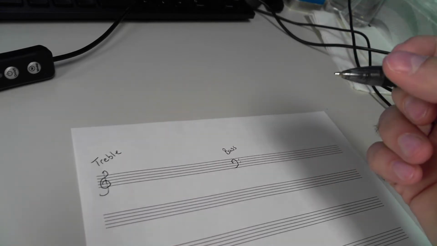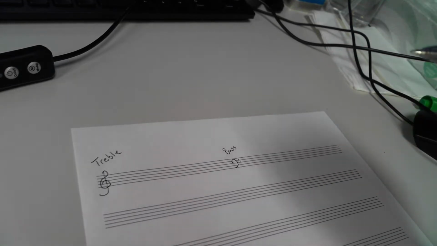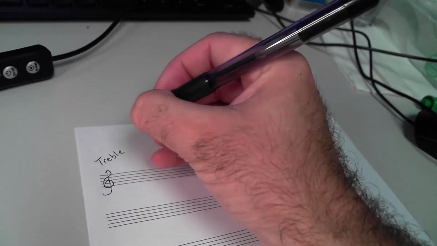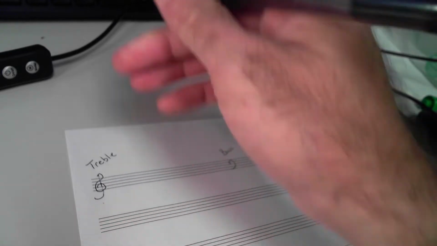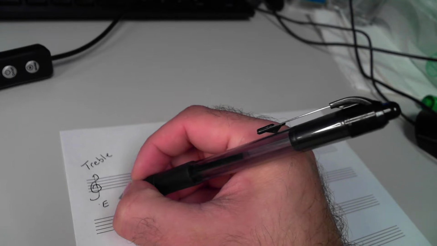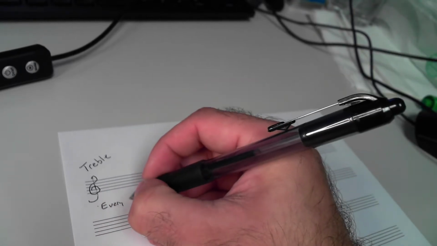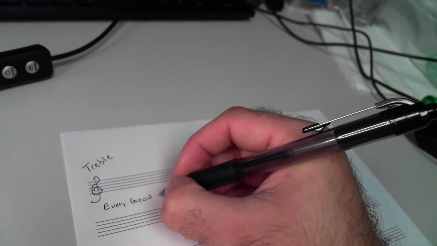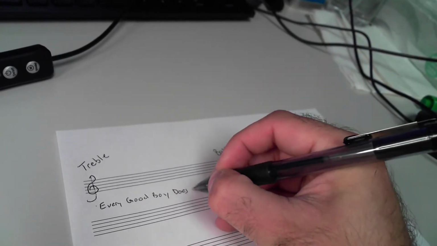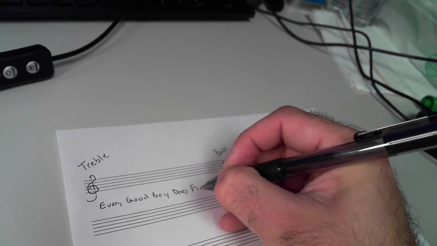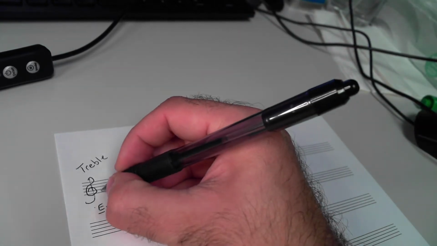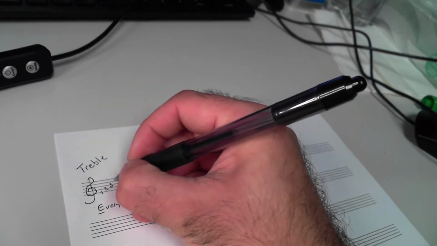All right, and we're going to go over the rules for the lines and spaces first. As a reminder, if we do the lines for treble clef, we can spell the sentence: there's ants on my desk. We can spell the sentence: every good boy does fine. And if we look at the beginning of each of those words, that tells us which line or space they're on.